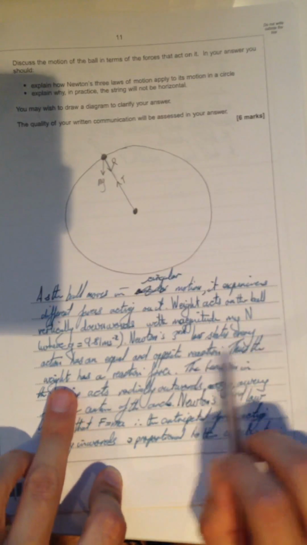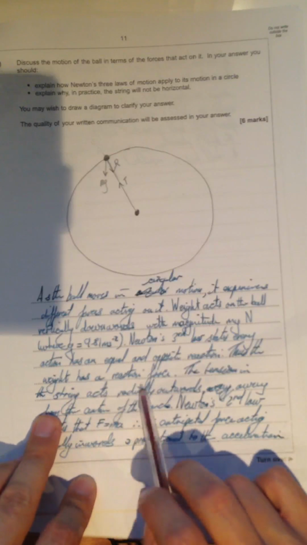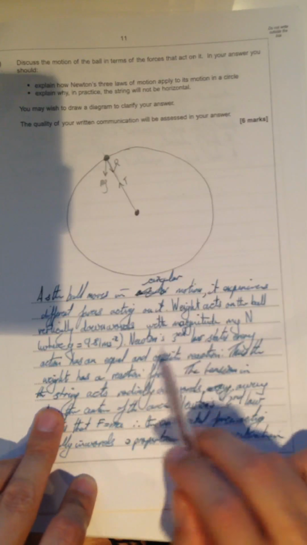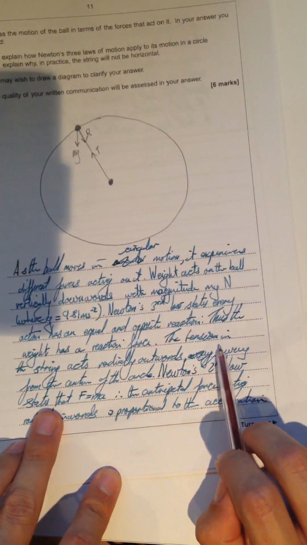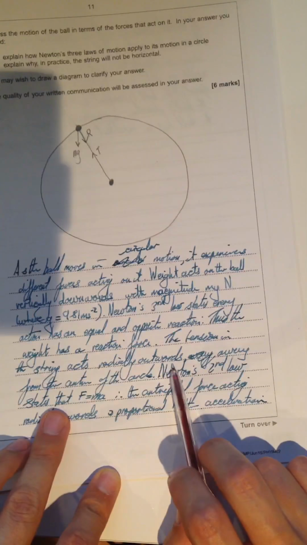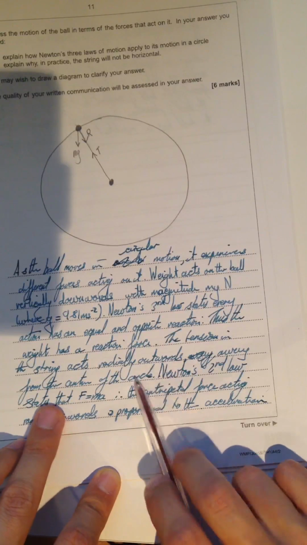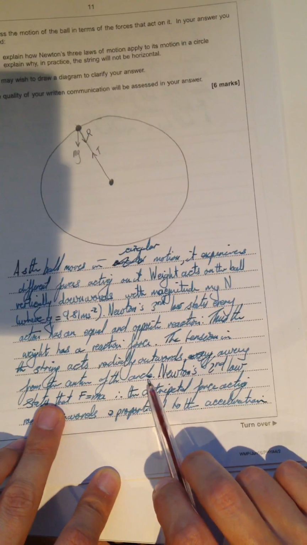It's not really, this isn't an example of a Newton's third law pair. Okay, we'll talk about the third law in the lesson. That's the hardest thing to explain. The tension in the string acts radially outwards, away from the center of the circle.